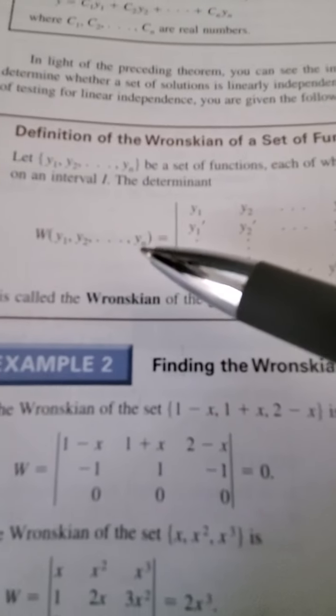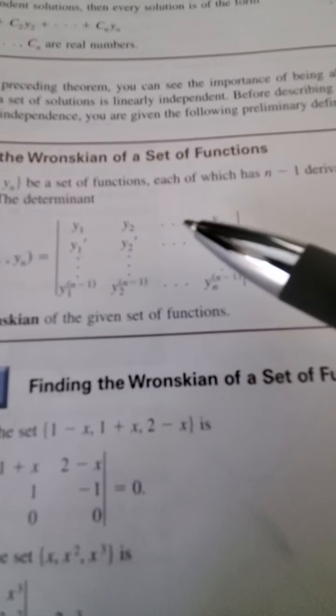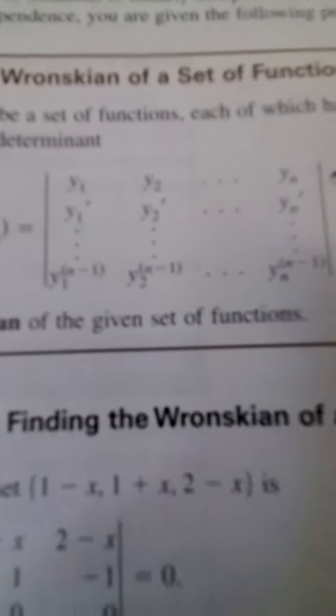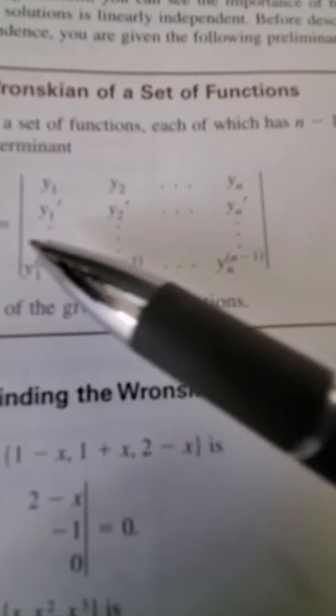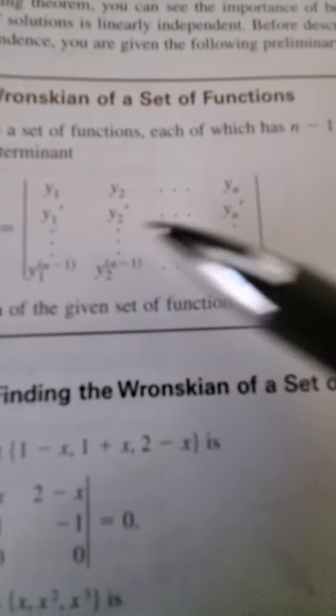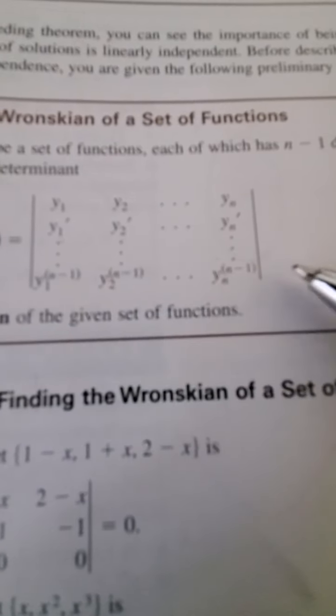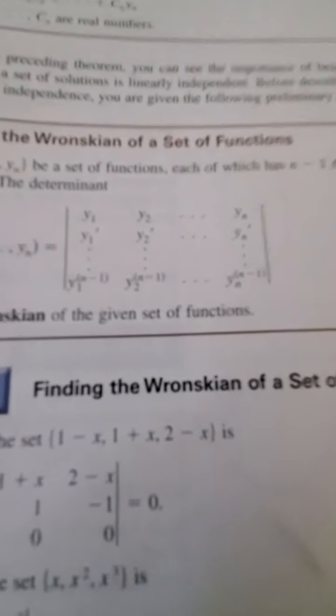A Wronskian is a determinant based on these functions. y1 through yn are n different functions, and if we have a Wronskian, we make the top row of our determinant all the functions. The second row is all the derivatives, then the next derivative, until we get down to the bottom, till we have an n by n matrix.